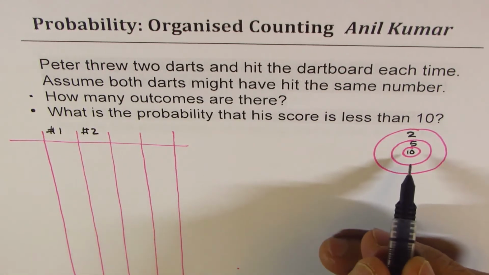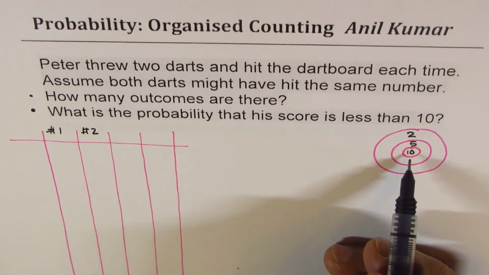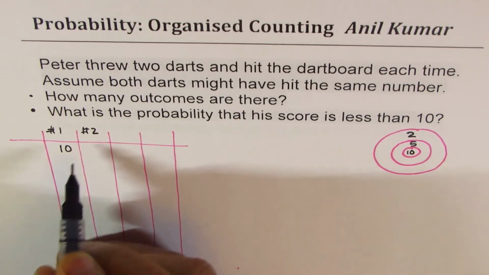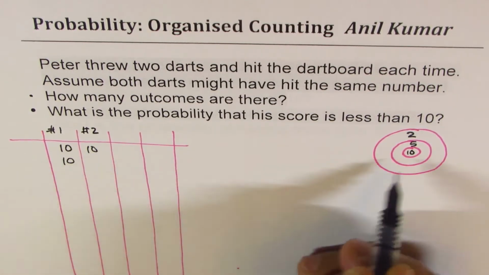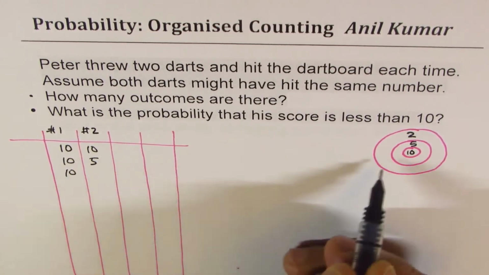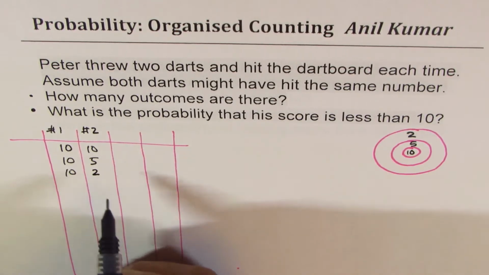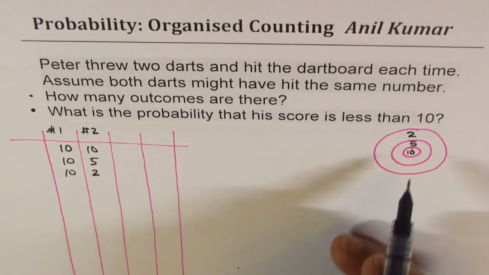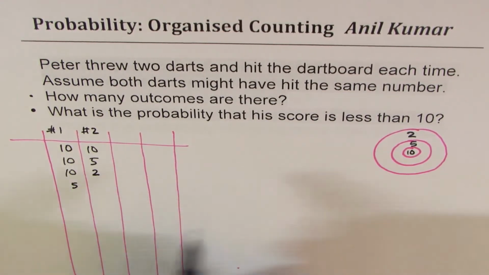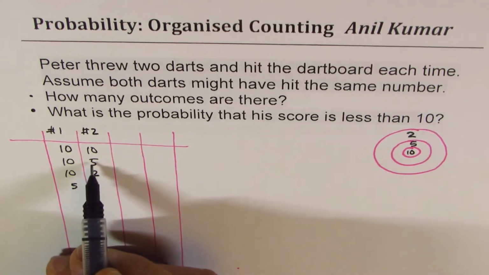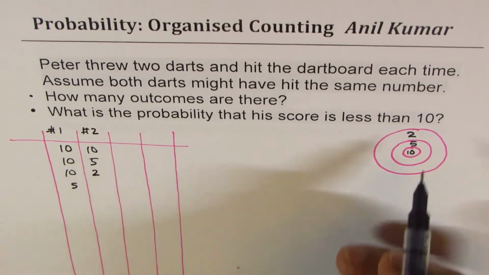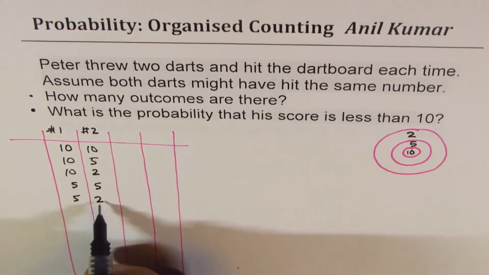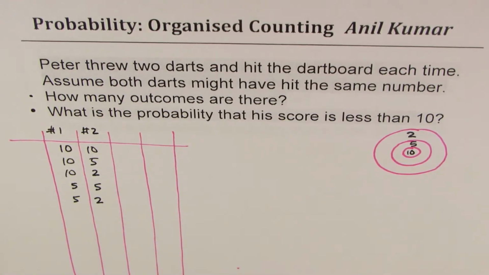When we write the possible combinations, we should start with one number. Let's say we start with 10, and with 10, what can you get? With 10, the other hit can be 10, 5, or 2, right? So with 10, you could have 3 combinations. Now if I take 5, then we could have 5 with 10, which we have already considered, right? So either way. With 5, you could get 5, and with 5, you could get 2. So we have 2 additional combinations, right?